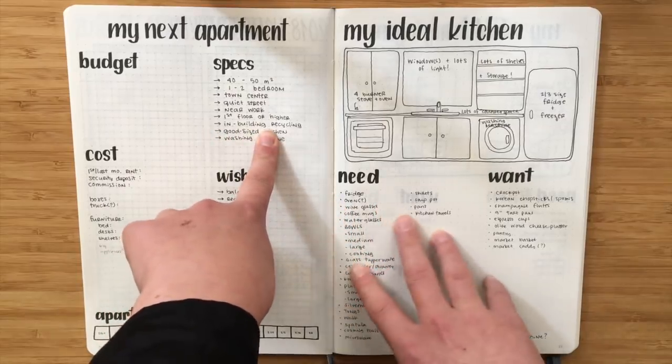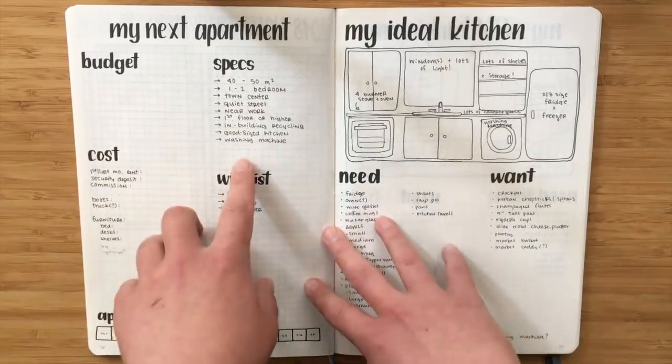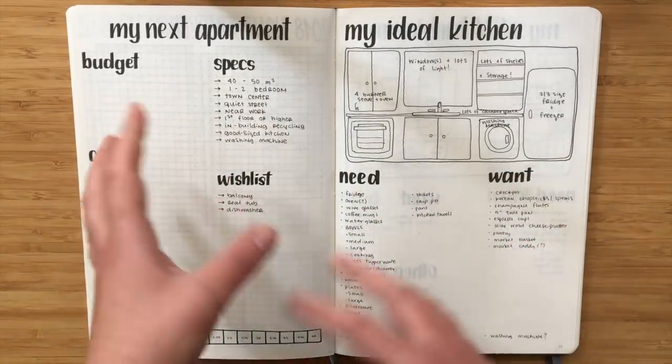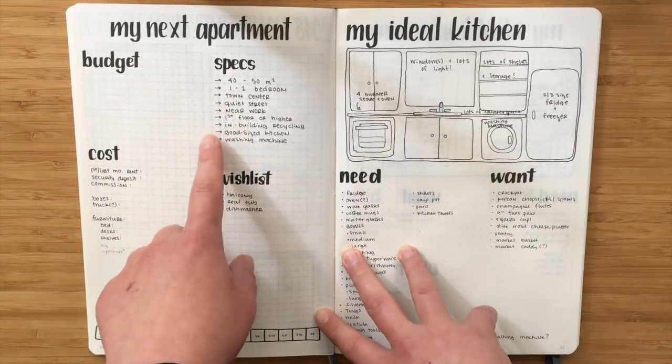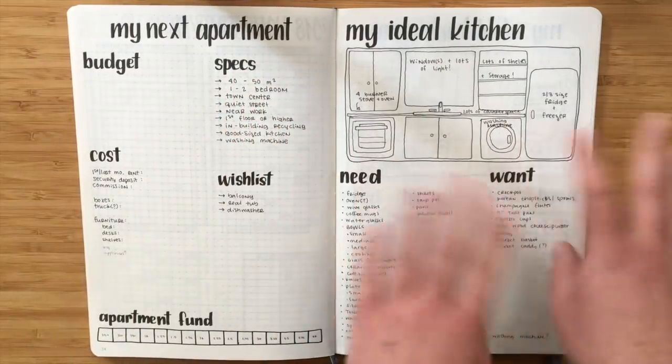I want to have a building that actually has recycling, because mine does not. A good sized kitchen, something with a washing machine, or at least a washing machine hookup. So random things like that. I've left a little bit of space here, but I didn't go super in depth on specific rooms because that's what the rest of the spreads are for.